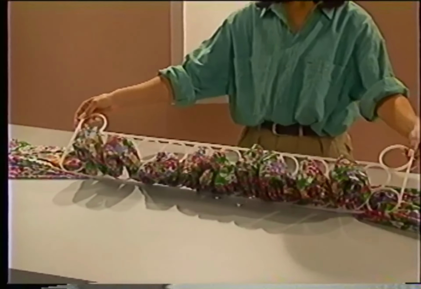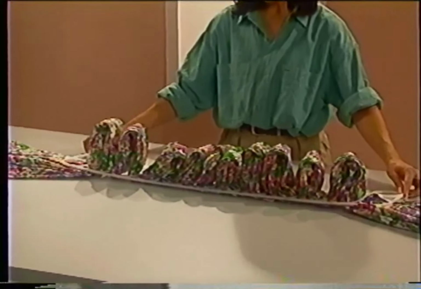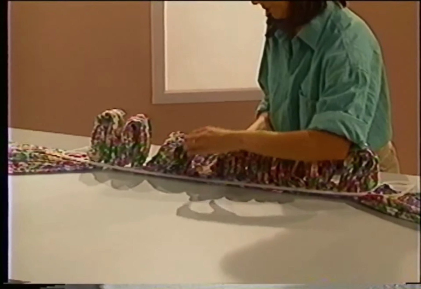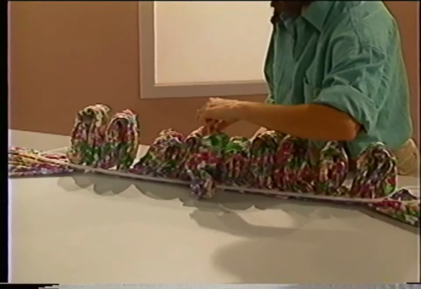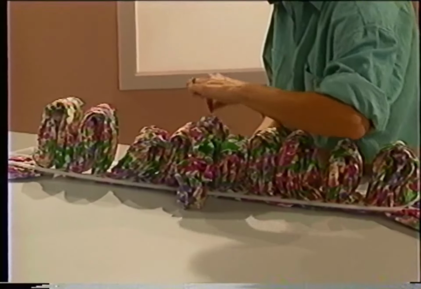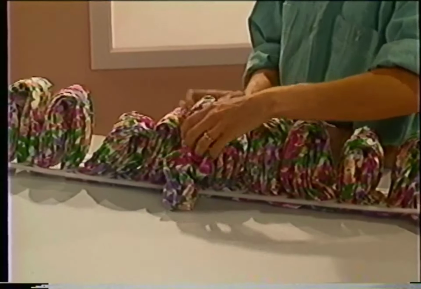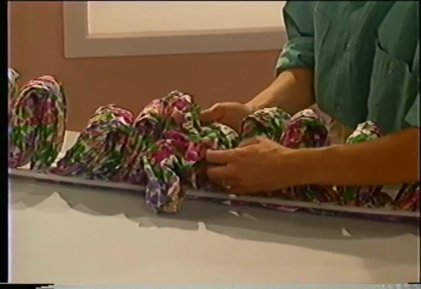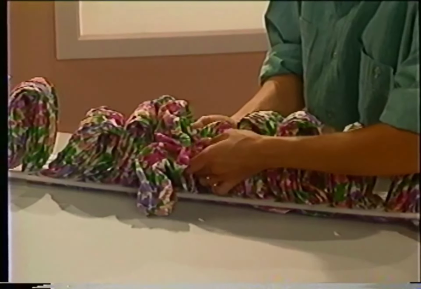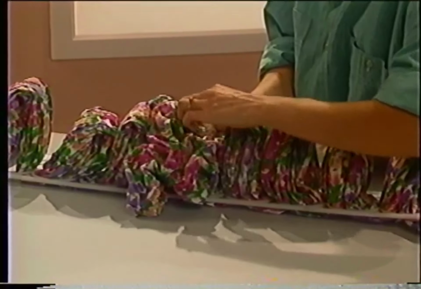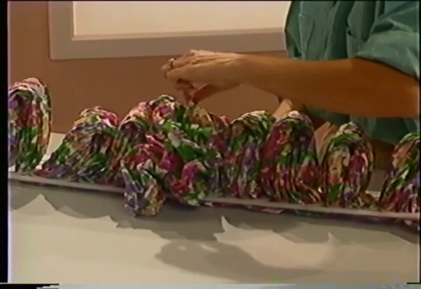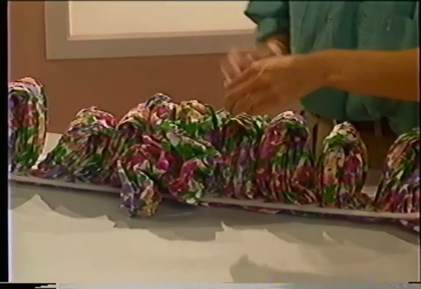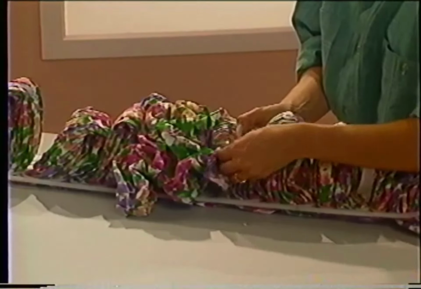Here is what it should look like when you've filled each hole. Now work loop by loop and fan and fluff the fabric loops into fluffy ruffles. Work one loop at a time. Insert your fingers and use one hand to pull the fabric through the thumb and forefinger of the other hand. This will make the fabric fluff up to its fullest.